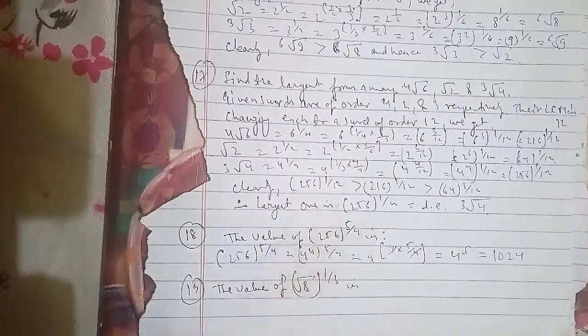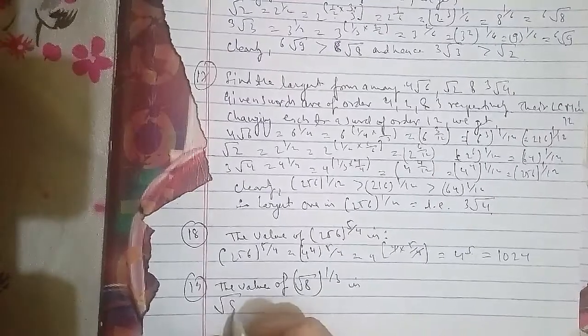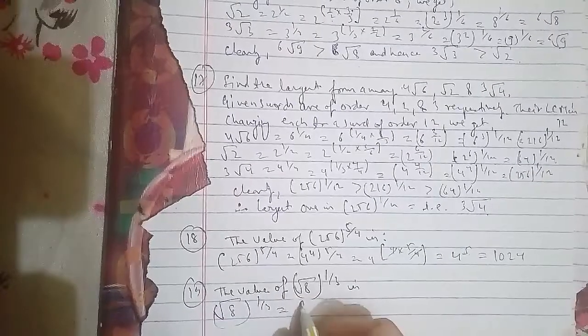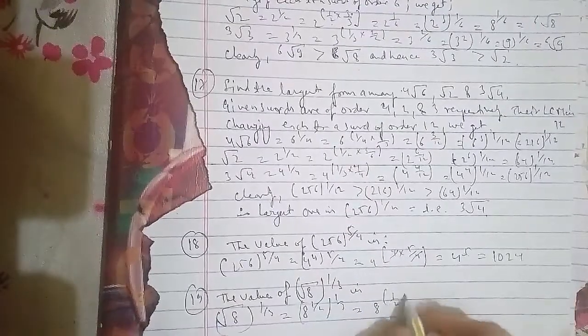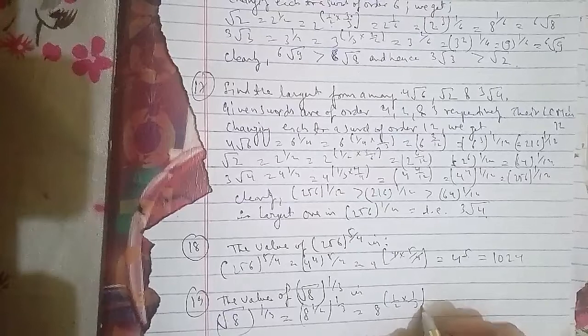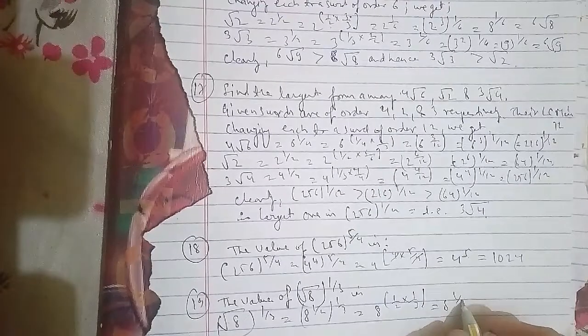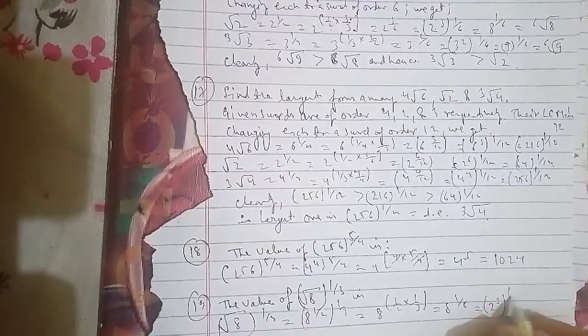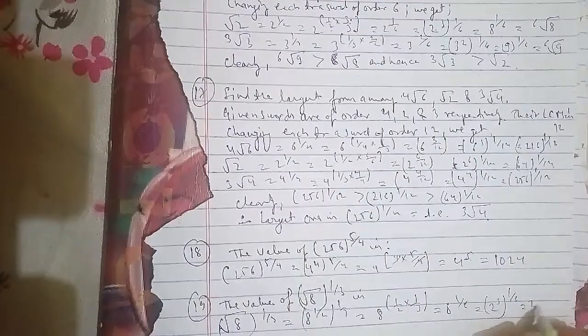And that is important here. Now we'll go ahead for the next one, which is the 20th question of the session, and that is also important here. The question is: the value of 32 upon 243 power minus 4 by 5 is. Options we have: 4 by 9, 9 by 4, 16 by 81 and 81 by 16.